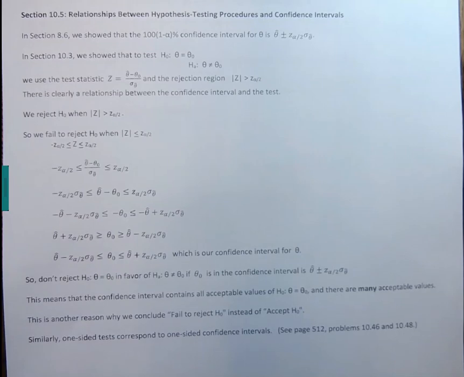In this video, we're going to look at section 10.5 and section 10.6. So section 10.5 is really short. It's just talking about the relationship between hypothesis testing and confidence intervals.